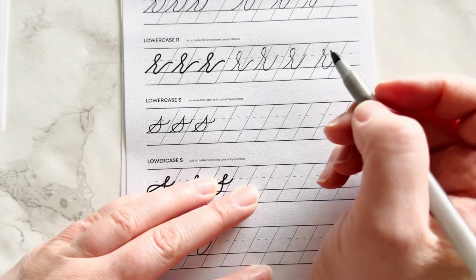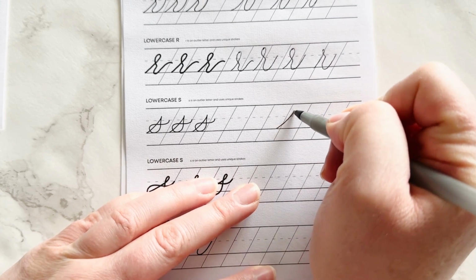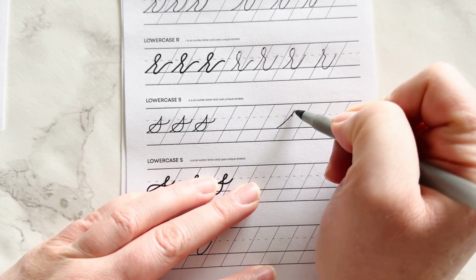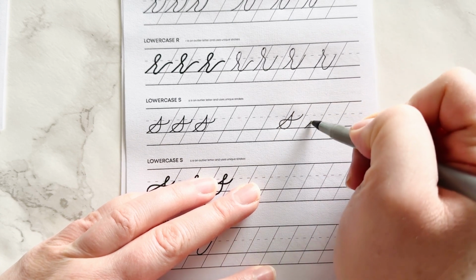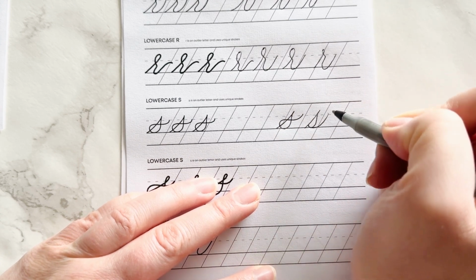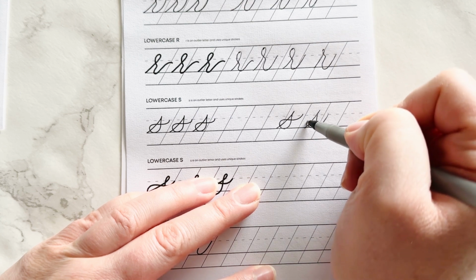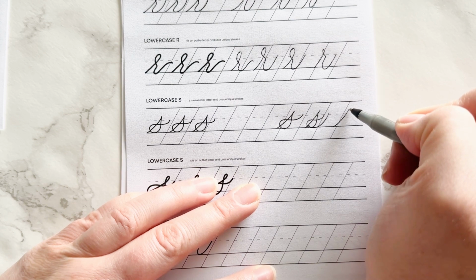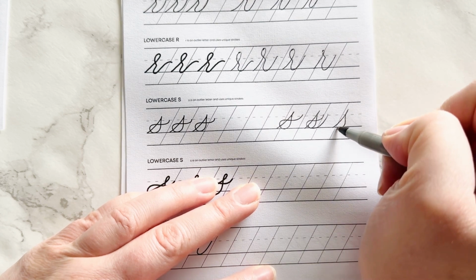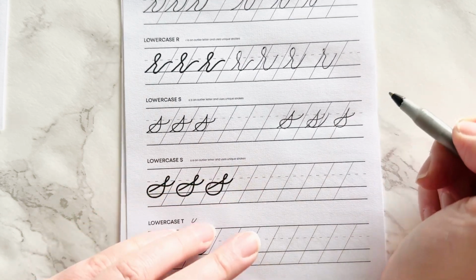Next is the letter S. This one is going to be an upstroke, and this is the part that's unique. It comes down and around and up. So a cursive S is like this. So it's very similar. We're just creating a loop here. So upstroke that goes above the waistline and then loop around.